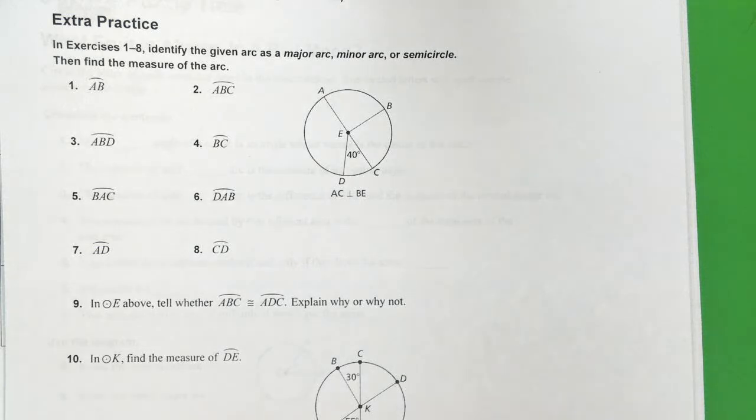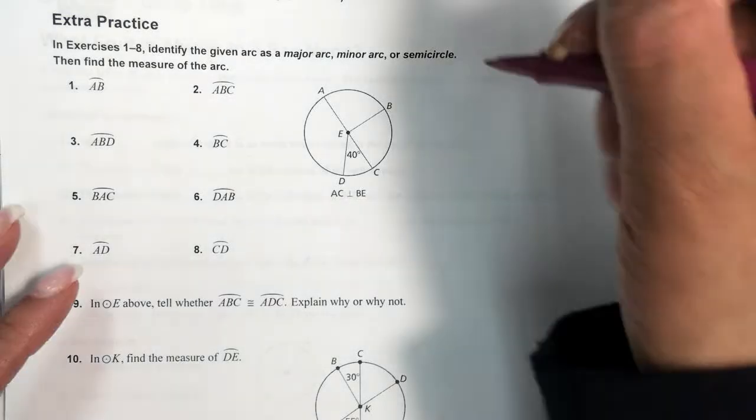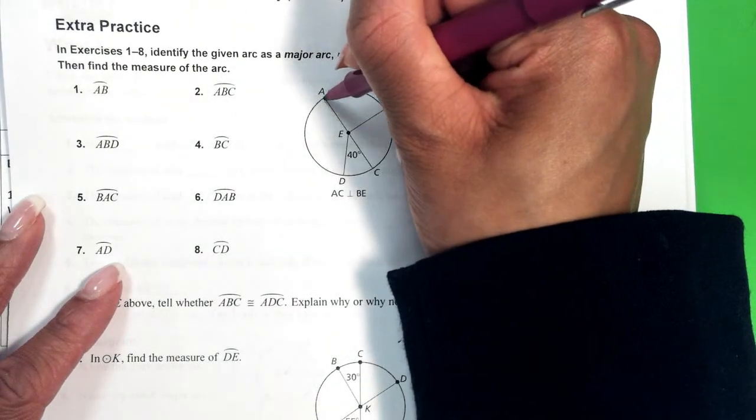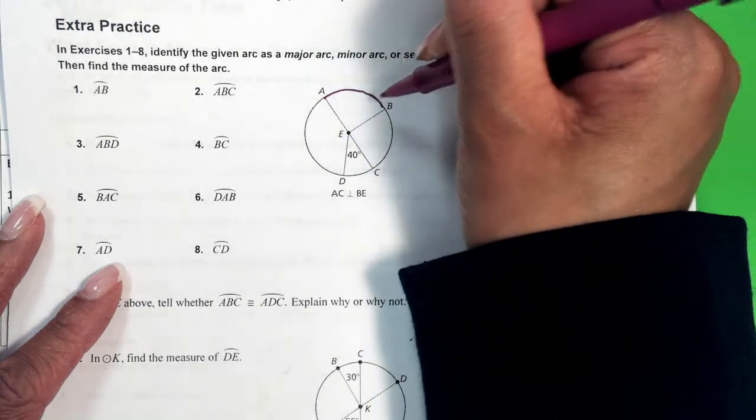So we're on to our next page where we have extra practice. The best way to understand circles is always practice, practice, practice. Number one says you need to find the given arc, identify it as a major arc, minor arc, or a semicircle, and then find the measure of that particular arc. In this case, I am looking at AB.